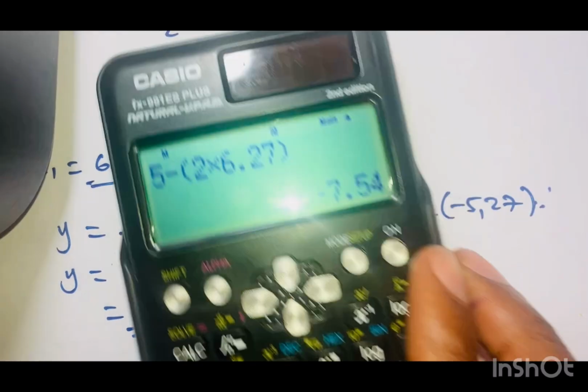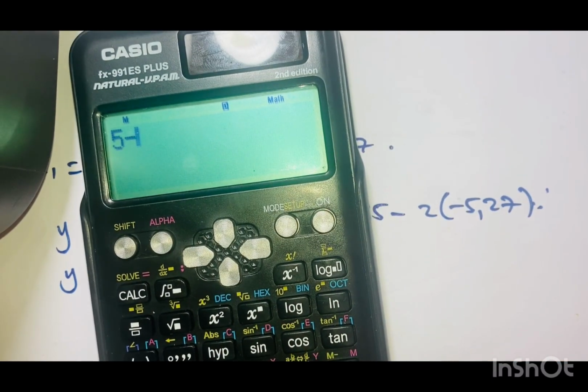Then for x2 I'm going to say y is equivalent to 5 minus 2 times minus 5.27. Then I punch it on the calculator.